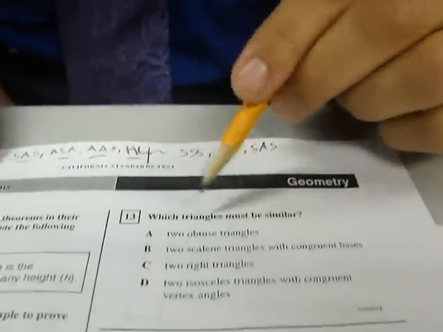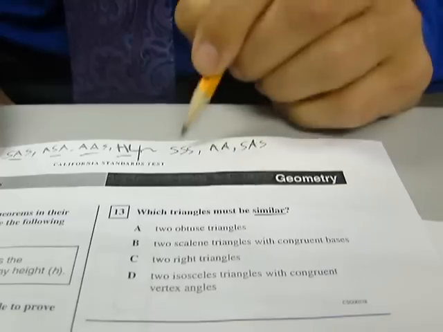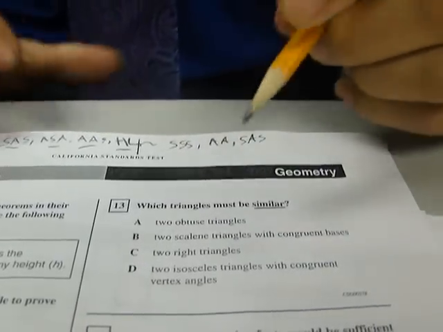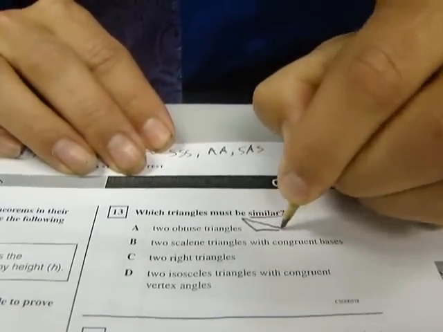So we'll start with number 13. Which triangles must be similar? So the word similar tells us we're looking for side, side, side, angle, angle, or side, angle, side. So two obtuse triangles. Well, it says obtuse. This one's kind of obvious.